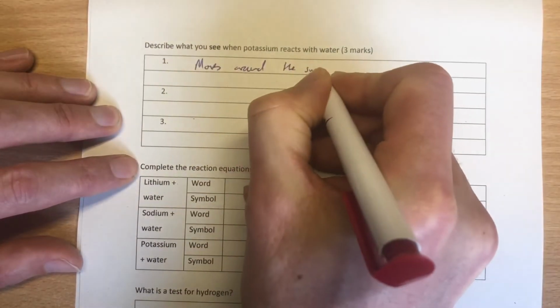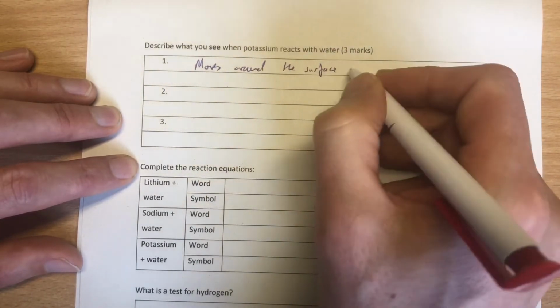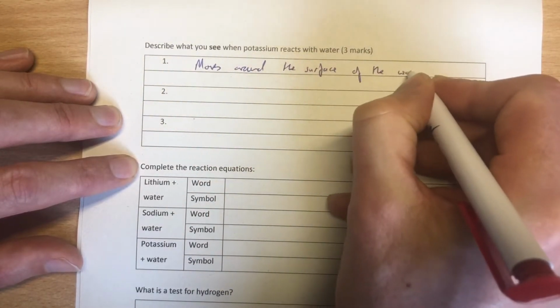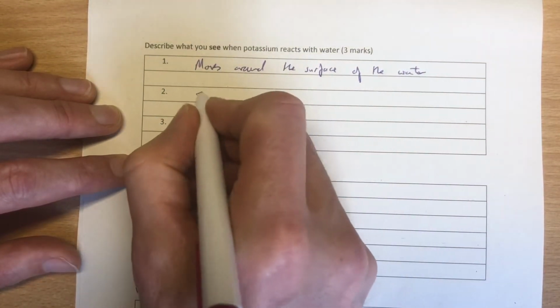Okay. It doesn't bubble this time or give off a gas. Well, it does give off a gas, but you don't see that. It moves around the surface of the water. Let's finish that one first. So we're not going to say bubbles or fizzes or effervesces or gives off a gas. We're going to say the potassium burns.